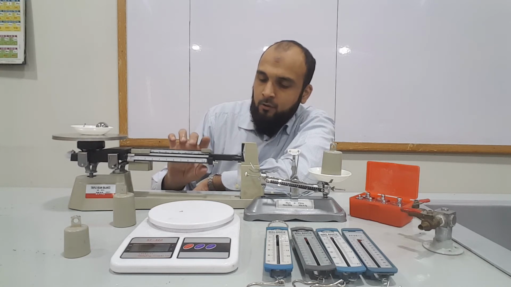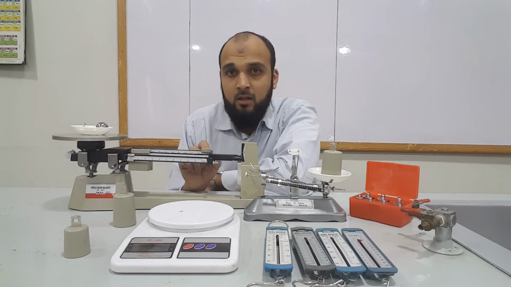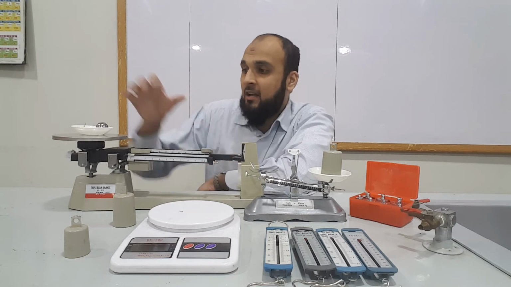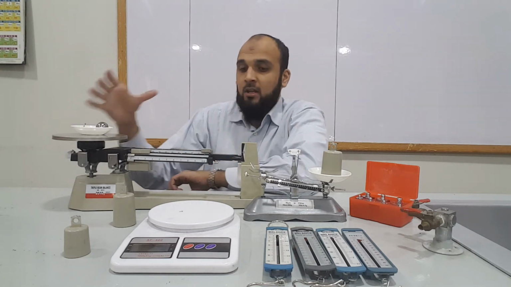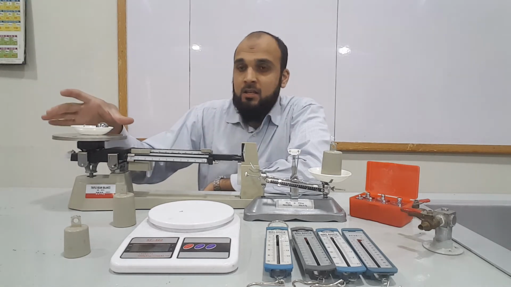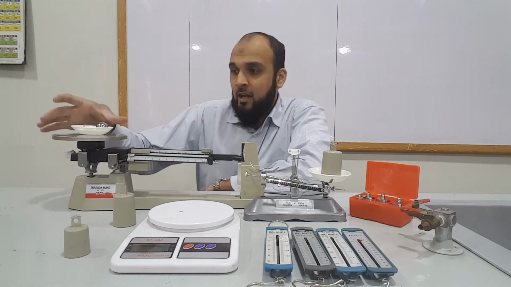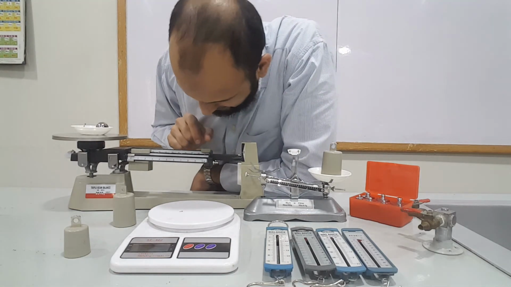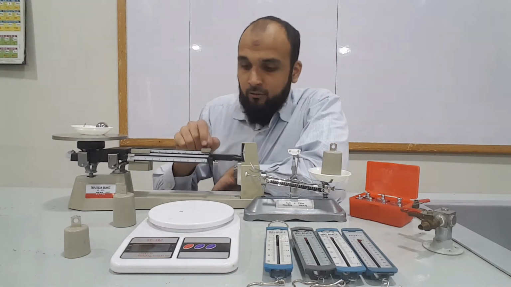So if we move it to the last position, we see that the clockwise moments are now greater than the anti-clockwise moments. So in other words, the mass of this unknown object is going to be less than the 100 grams that are written over here.